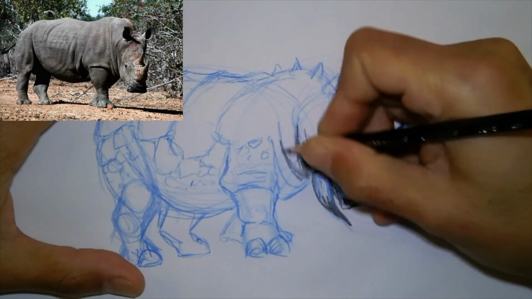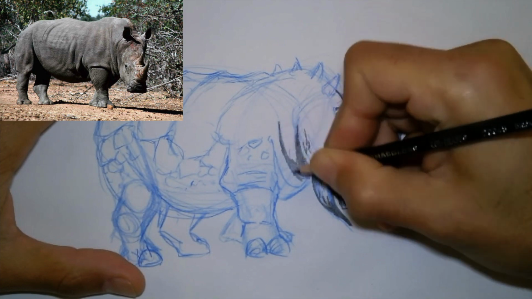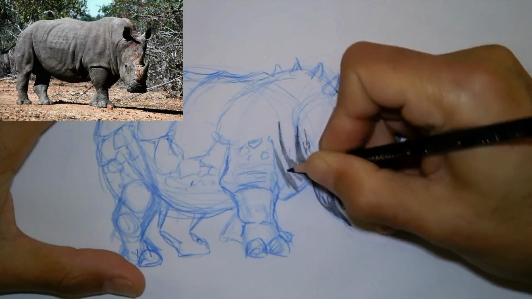All right, lots of shadow under the neck here and the stomach. We're going to stick with that.